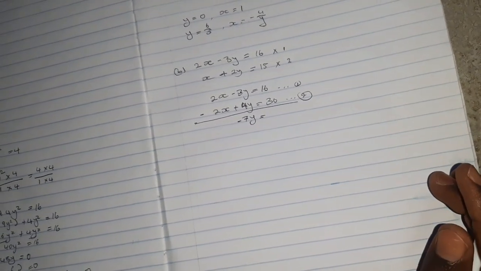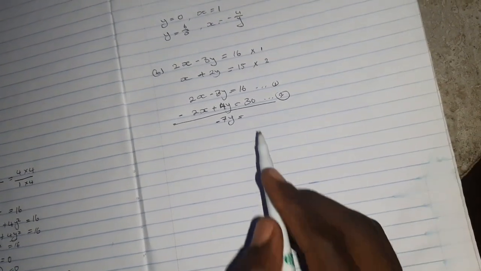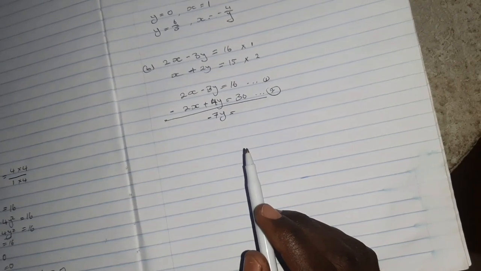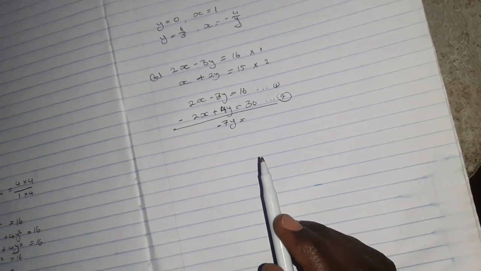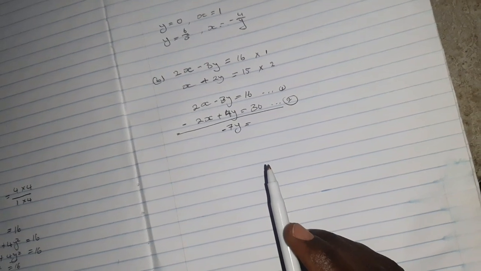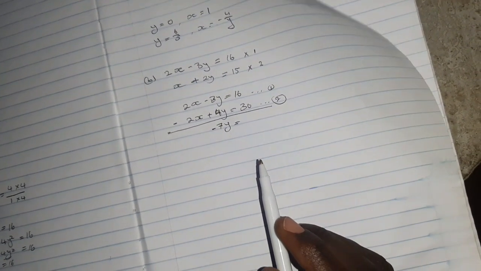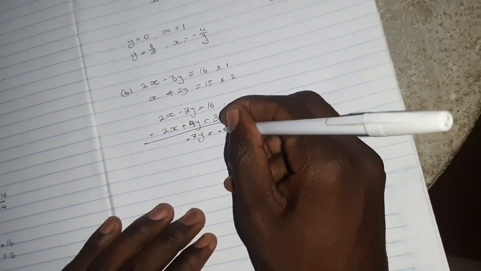16 minus 30, that will give us negative 14.